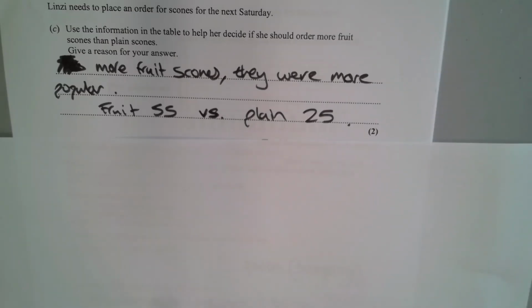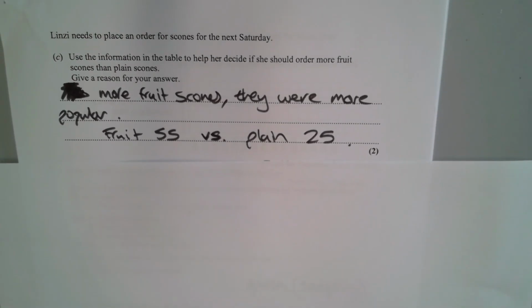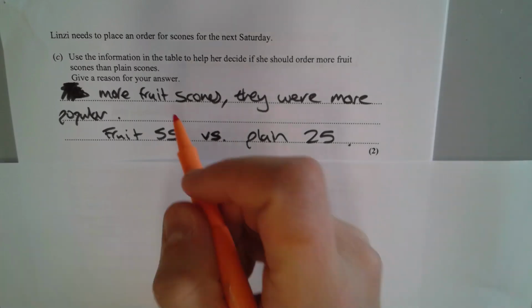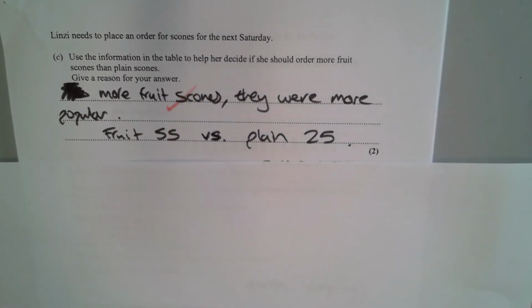The next question is also about the scones again. Lindsay, who is our person in this question, needs to place an order for more scones. And we're using the information to help her decide does she order more fruit scones or plain scones. So the 2 marks here are for assessing which one of them Lindsay needs to order. The second is a reason. She needs to order more fruit scones, okay? So that's one of your 2 marks.